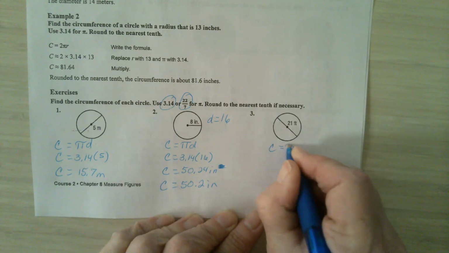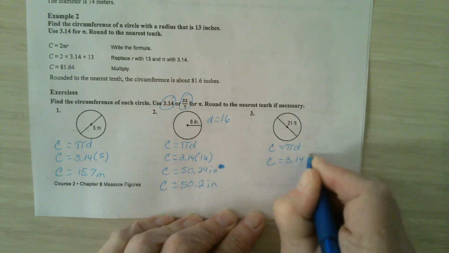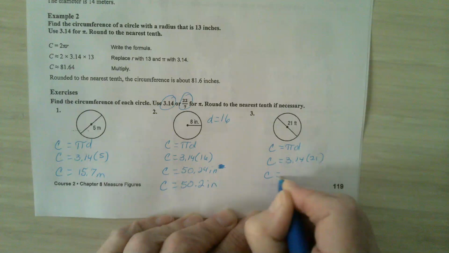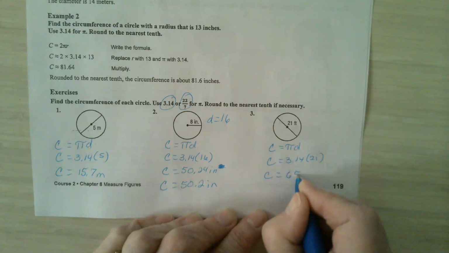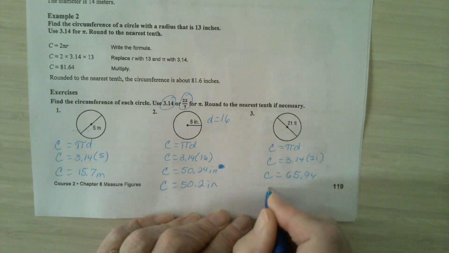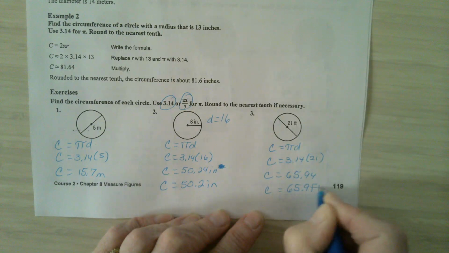Let's just go ahead and do number 3. Circumference equals pi times diameter. 3.14 times 21, and that'll give you 65 94/100. When we round to the tenths, 65 9/10 feet.